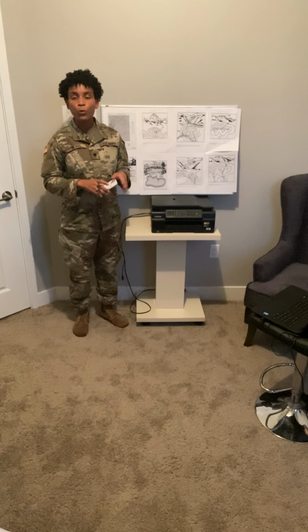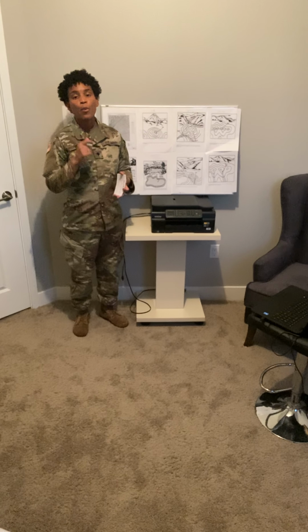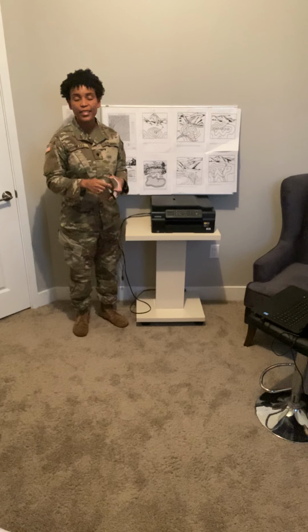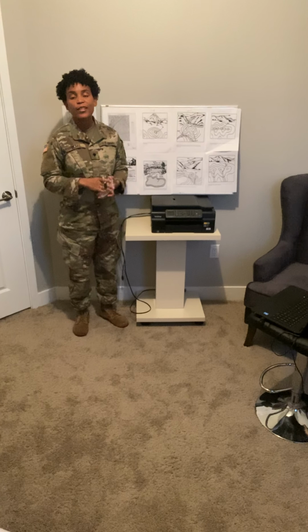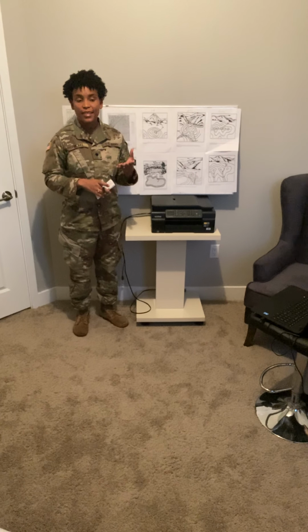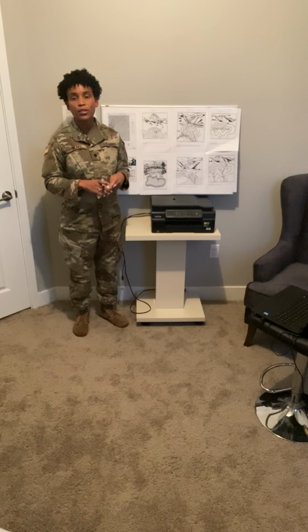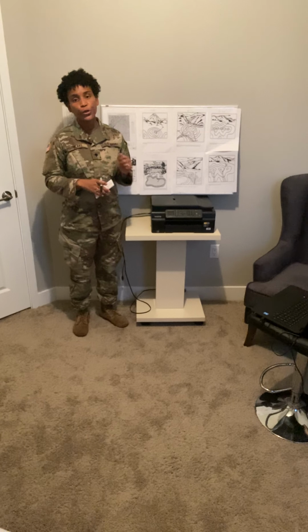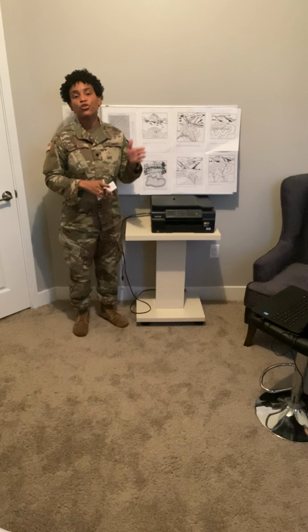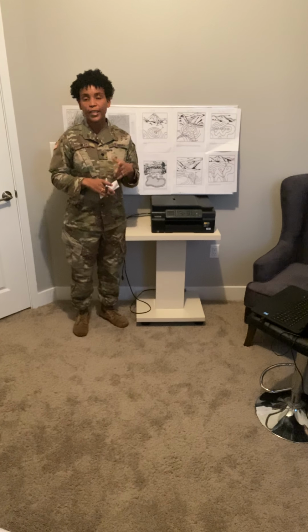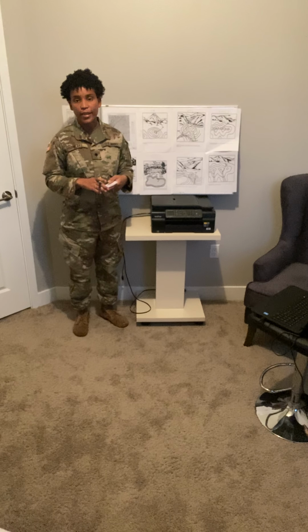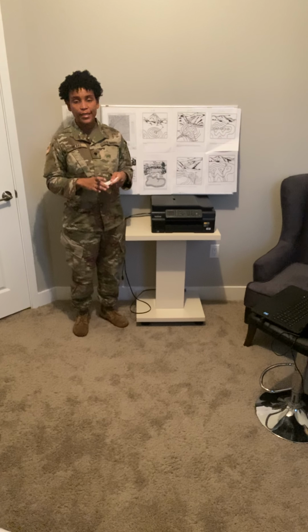Everyone will get a chance today to practice how to find these terrain features, as well as we'll be testing on or assessing everyone, a final assessment, which will give everyone a go or a no-go, making sure that you are proficiently trained on this task today. So now I will go ahead and demonstrate.